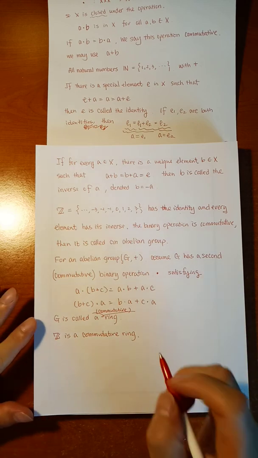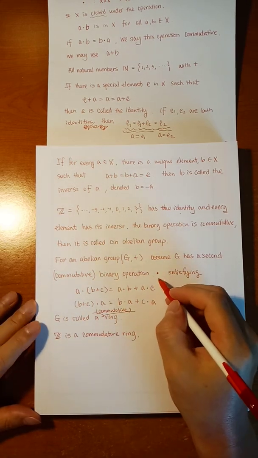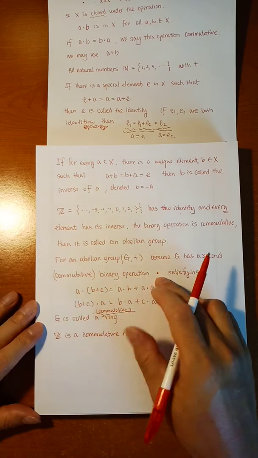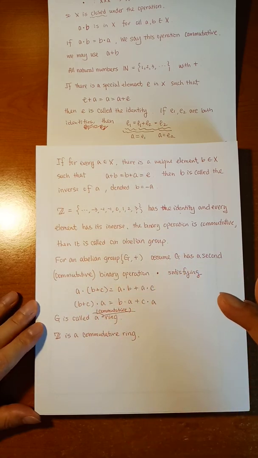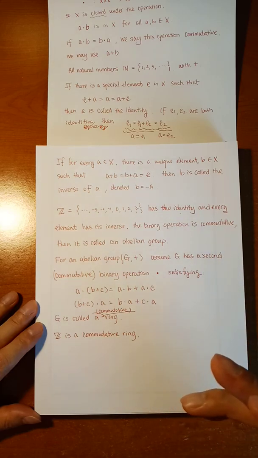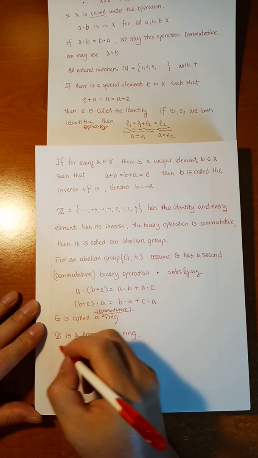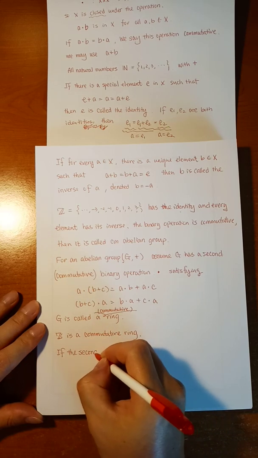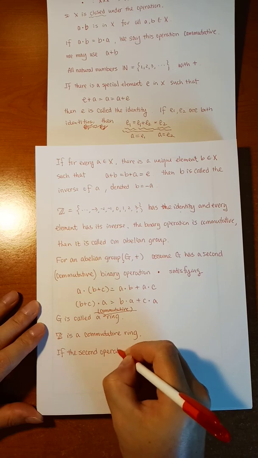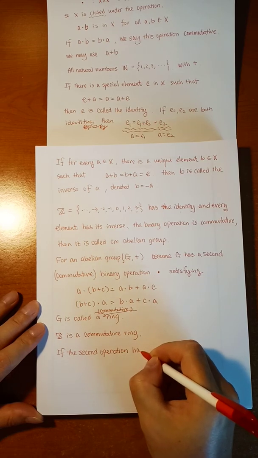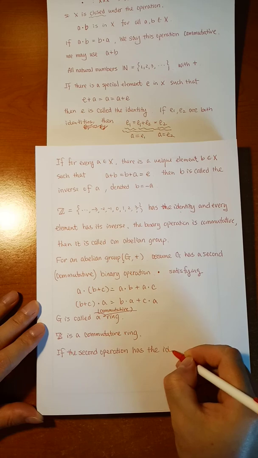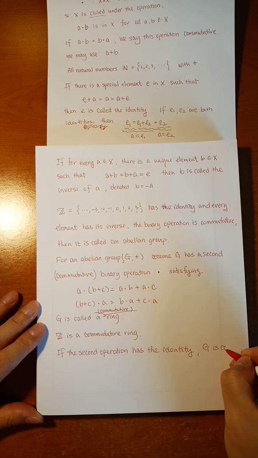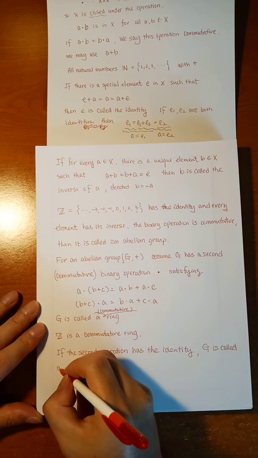All right, and for the second binary operation, you see here we only require the binary operation. We didn't require it has an identity, or an inverse. So if the second operation has the identity, then G is called a unit ring.